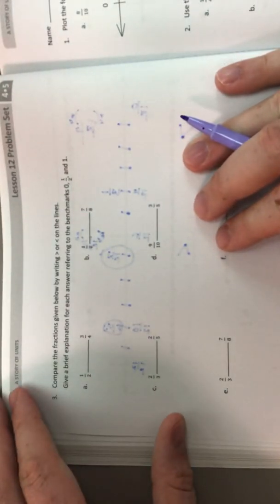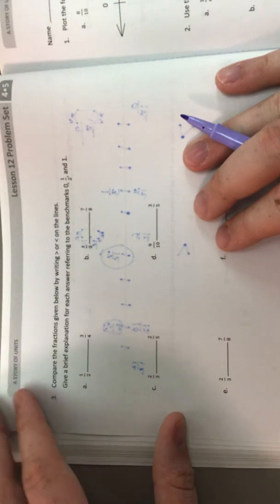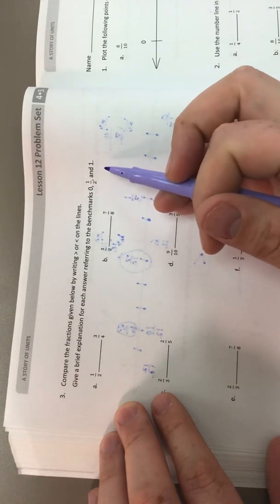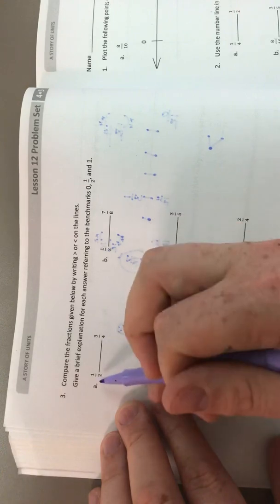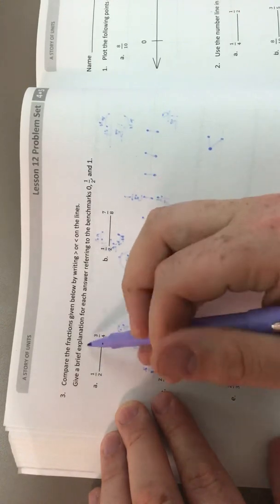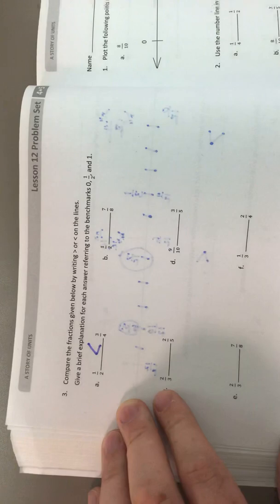On the back side, they're going to ask you to compare fractions by writing less than or greater than on the lines, and you're going to give a brief explanation. The key that they point out here is that they're going to ask using the benchmarks 0, 1/2, and 1. So I have 1/2 and 3/4. Well, if I make 2 into 4, that would be 2/4, which tells us that 3/4 is larger.